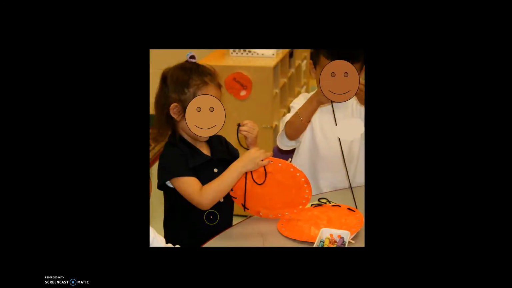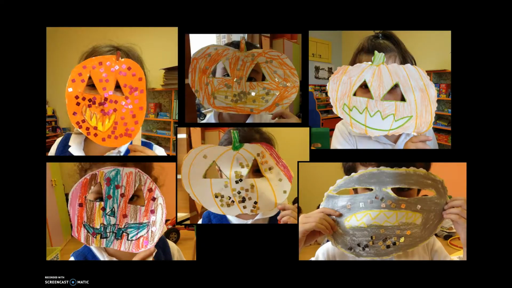This was a good way to practice fine motor skills. The kids painted two paper plates orange, and then I punched holes around them. So all the kids needed to do was thread yarn around it. This was one of my favorite activities because it turned out really cute.